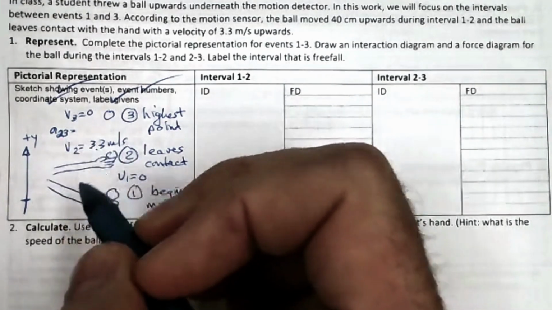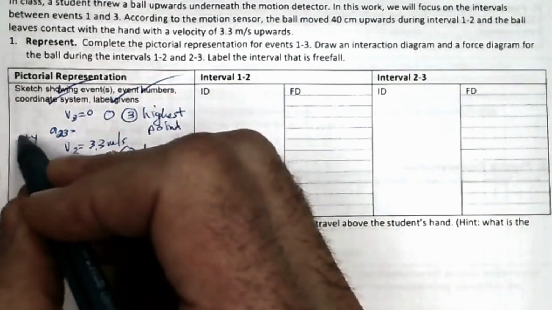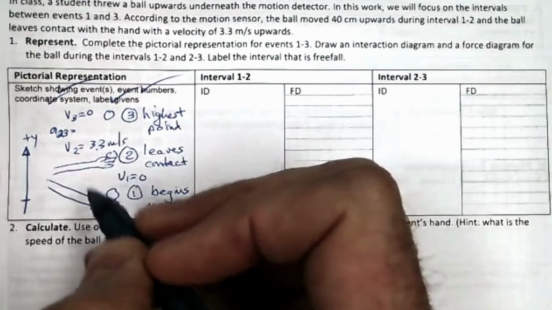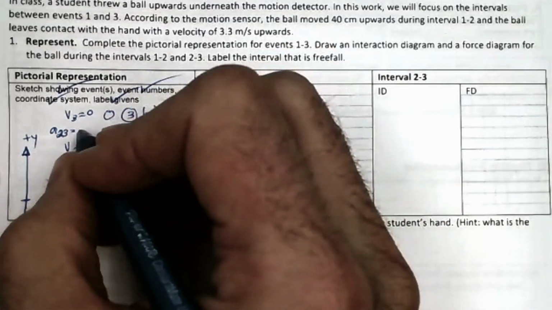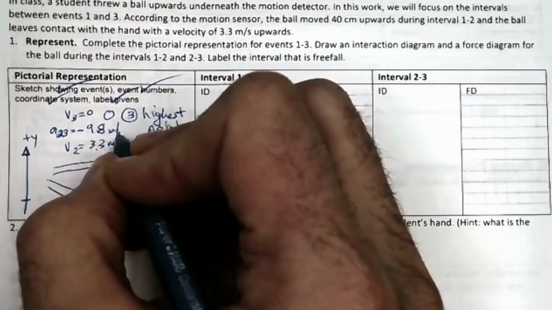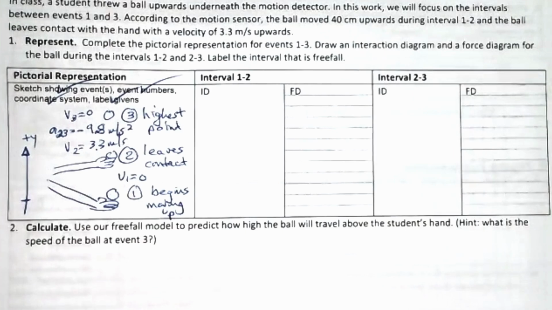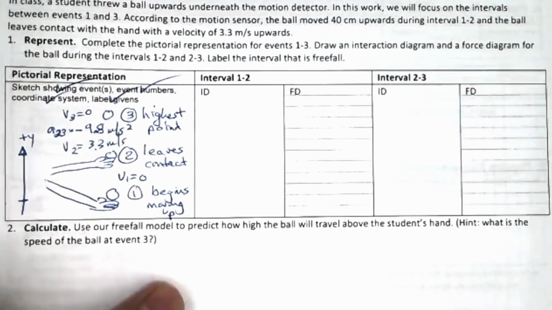This is going to be our free fall acceleration. Now, we've called upwards the positive y direction, so the acceleration is going to be downwards, negative 9.8 meters per second squared. So this is the given information that we have for this situation.